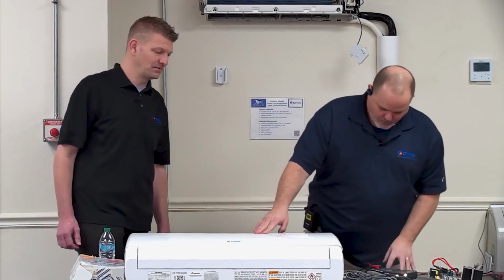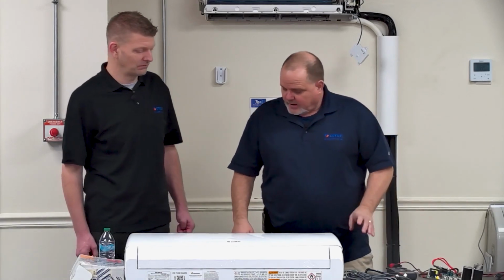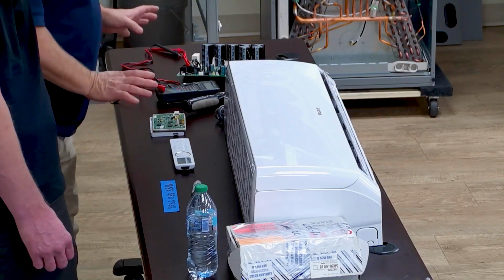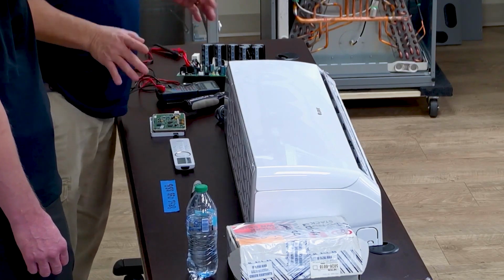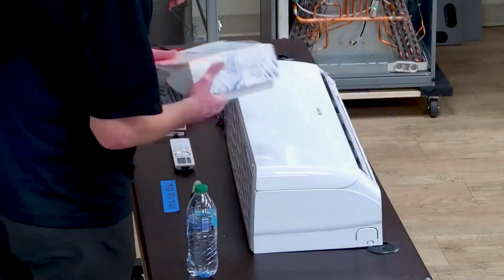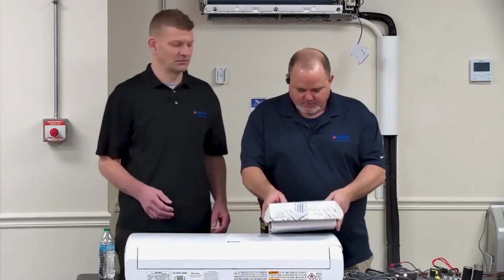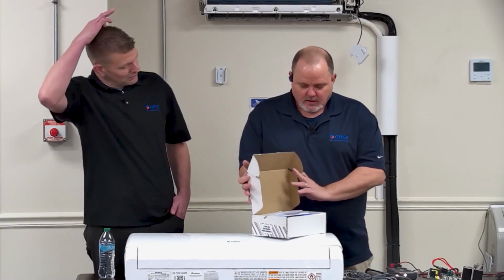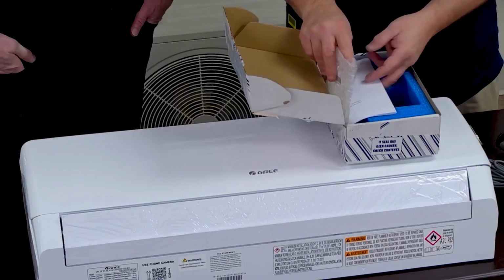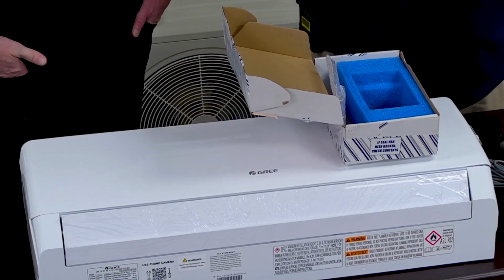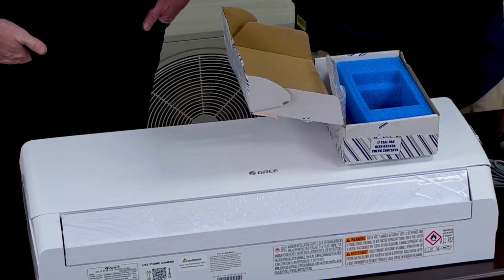Yep, I do. All right, so let's now talk about the service tool. So the first thing I want to point out here, you want to grab that box? This is a pretty horrible looking box, but this is the box that the MultiPRO Service Tool comes in. It does come with the instructions on how to use the service tool, just so you know.